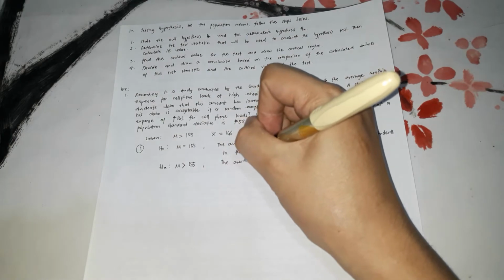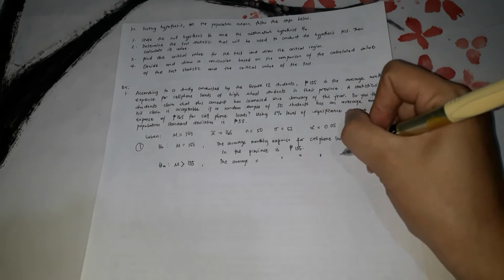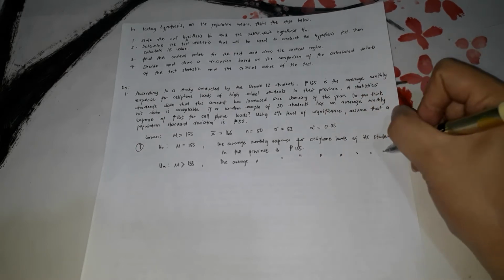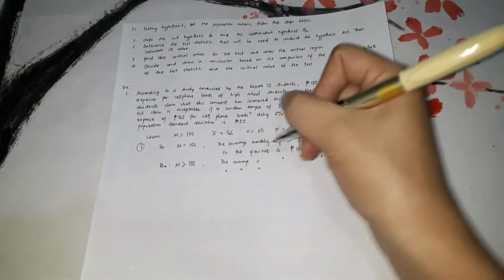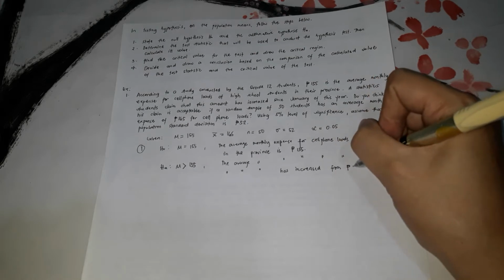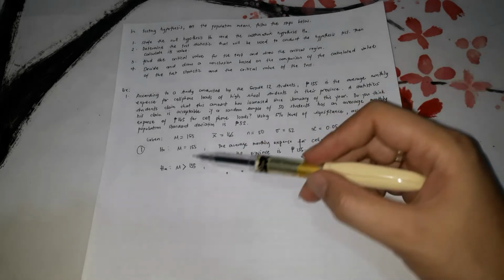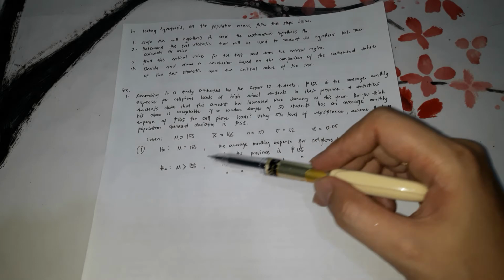In words, the average monthly expense for cell phone loads of high school students in the province has increased from 155 pesos. You could use increased, more than, or other terms which signify that it became larger than 155 pesos. So μ is greater than 155 pesos. So that's for the first step.